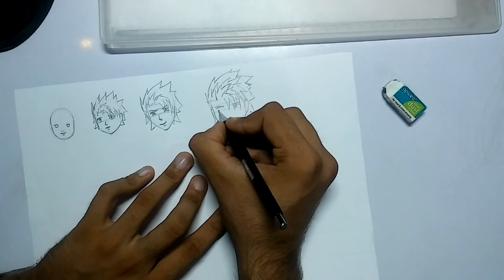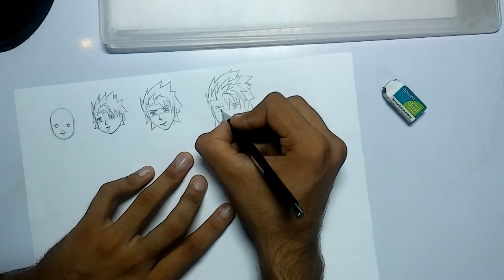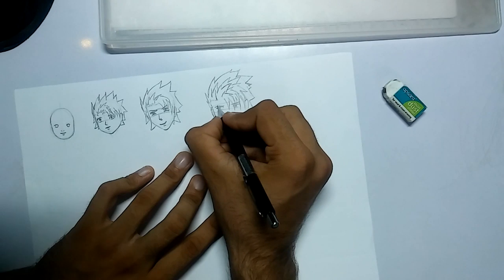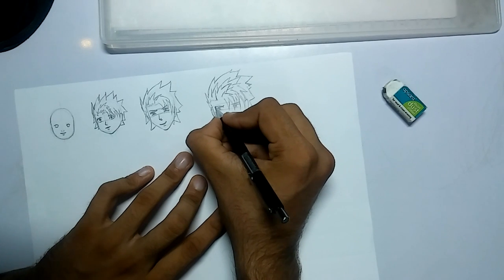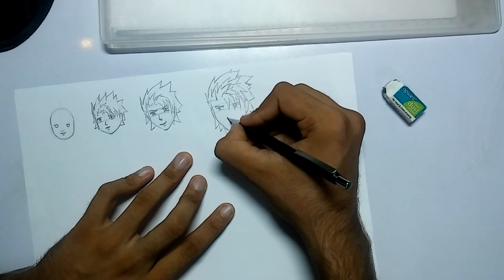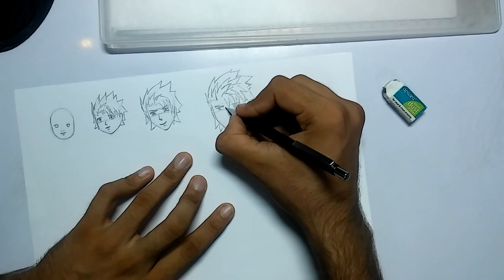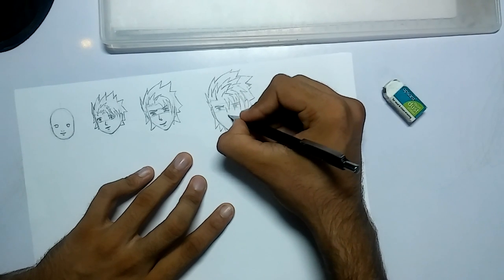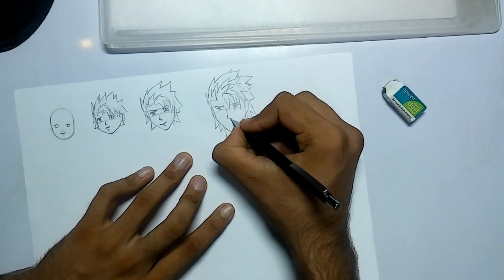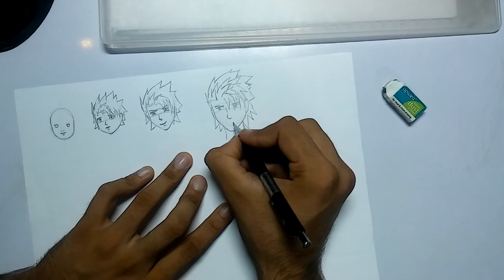Okay, drawing the eyes in similar fashion. I hope I'm making the eyes at the right places, because I'm literally tilting my head so that my head doesn't obstruct the way of the camera. And if by any means the eyes are not at their respective places, please forgive me. That's what I can say.